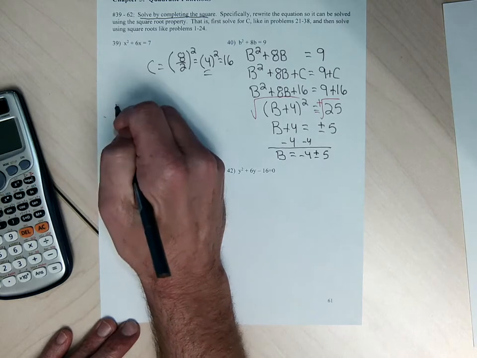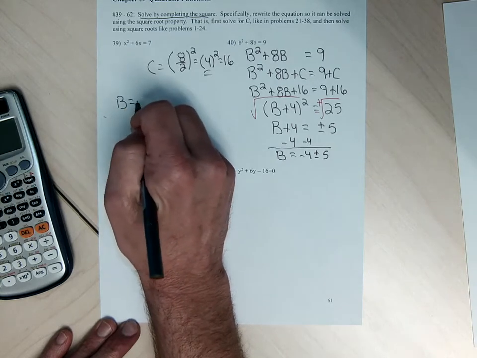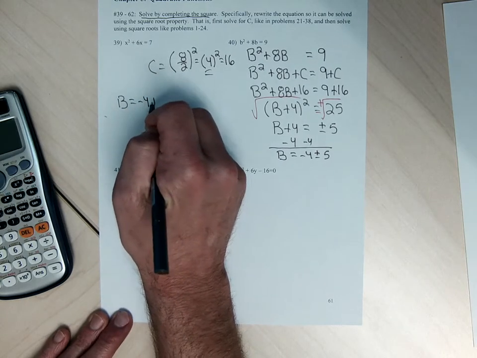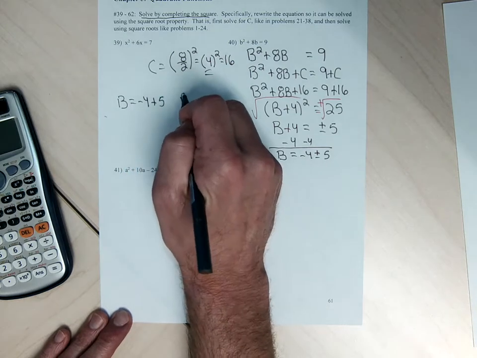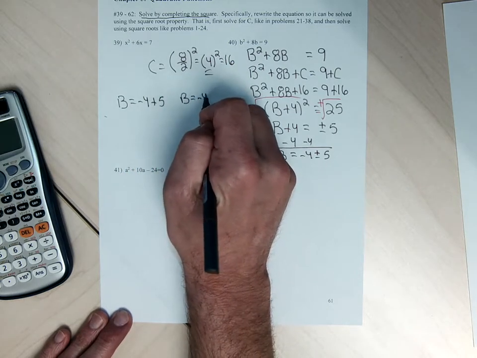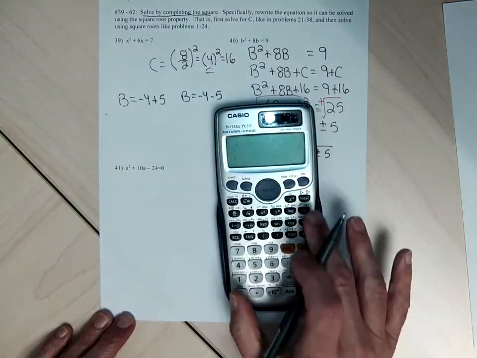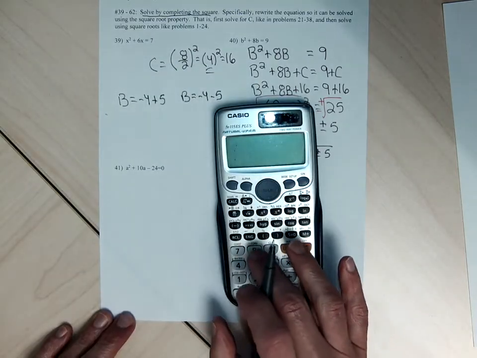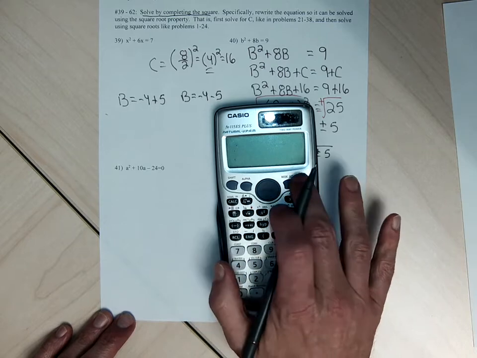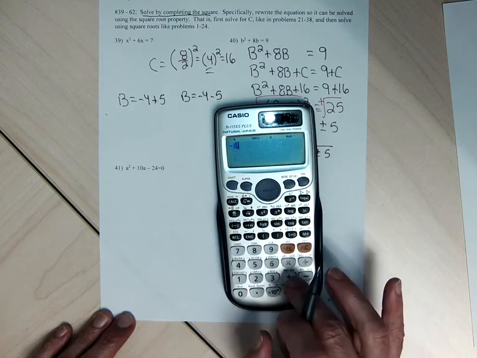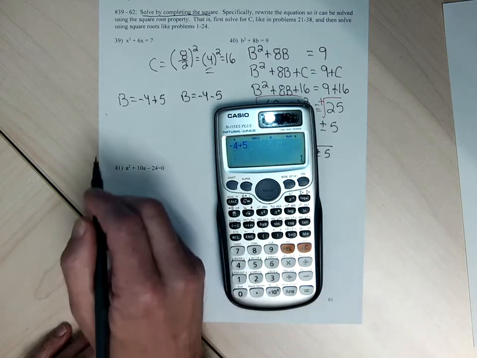The further that I need to go is write b equals negative 4 plus 5 and b equals negative 4 minus 5. The negative 4 plus 5 is going to be 1.